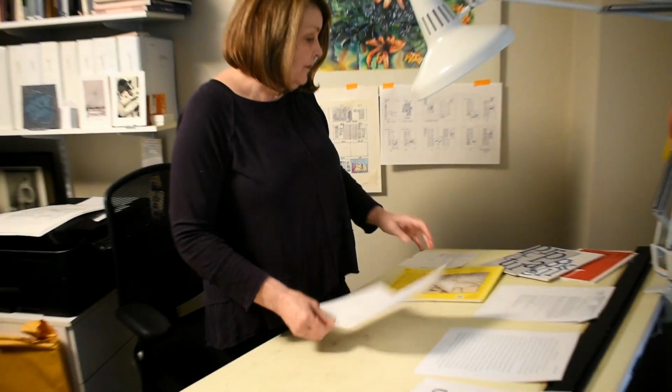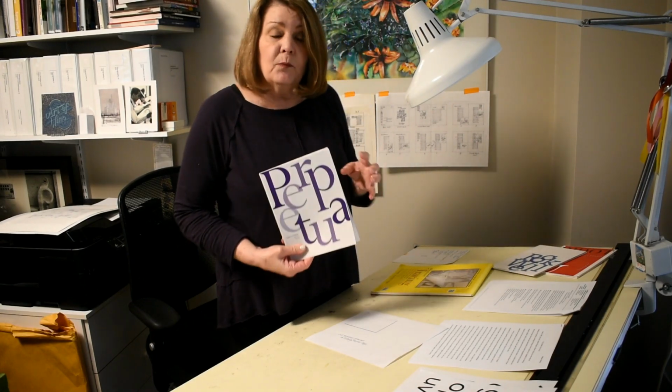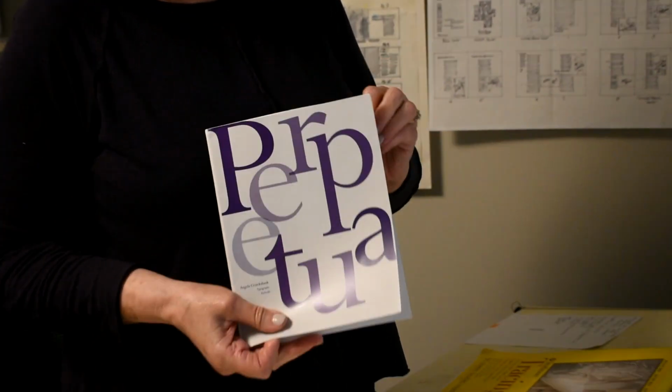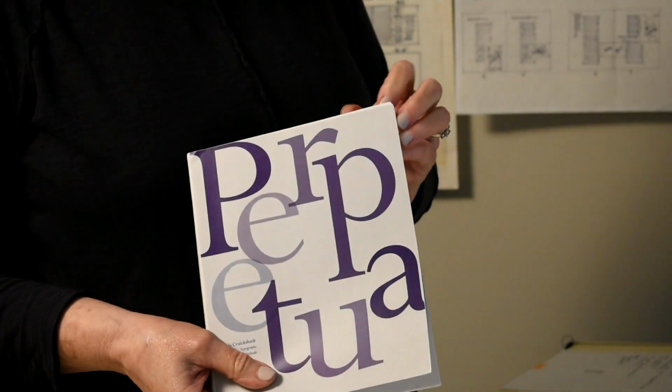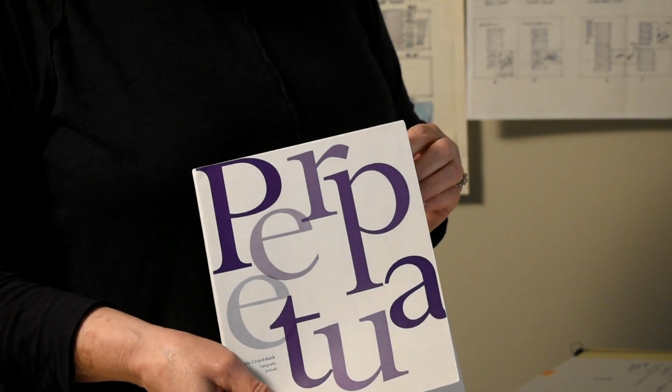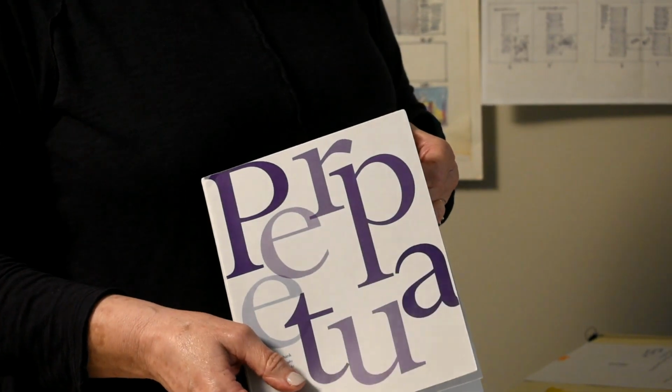So I also want to show you a couple of examples of the final books. I don't believe we're going to physically build these books like we have in the past because of the situation we're in, but you will be posting PDF files of your book for sure.